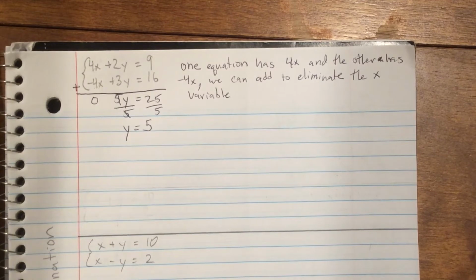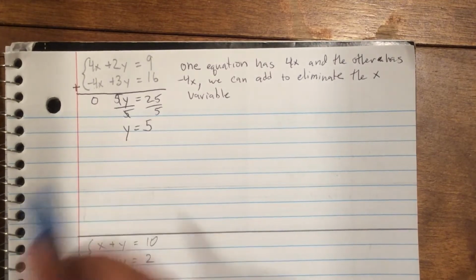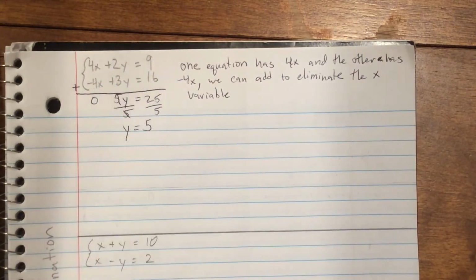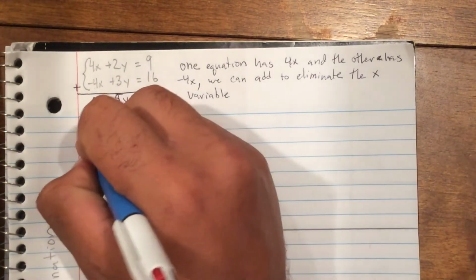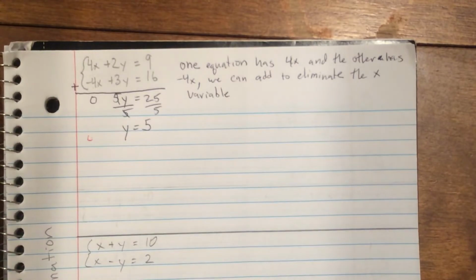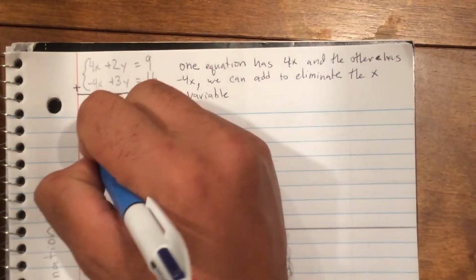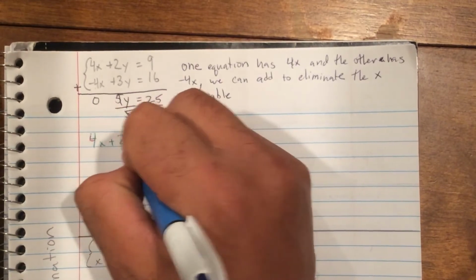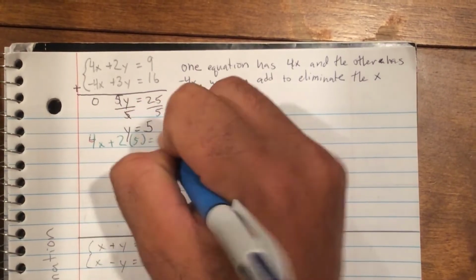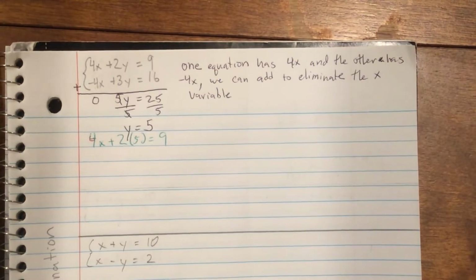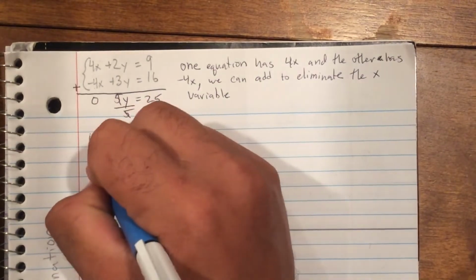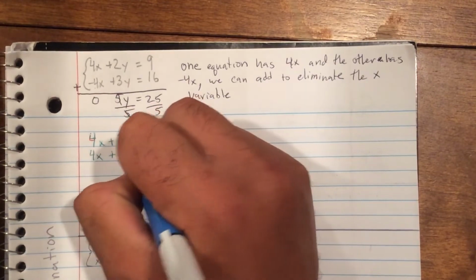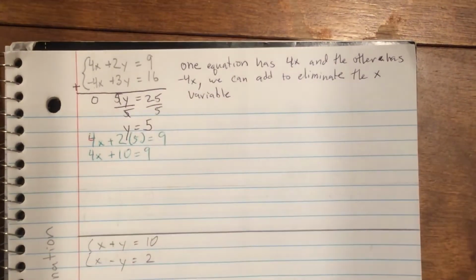Just like we were doing before, now we have to plug in our y into the equation. We're going to use the top one in order to solve for our x. Let's not use red so soon. Let's go ahead and use our green. So we have 4x plus 2 times our y, which was 5, is equal to 9. So 4x is still 4x. 2 times 5 is 10, and this is equal to our 9.